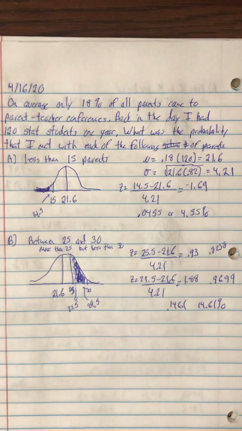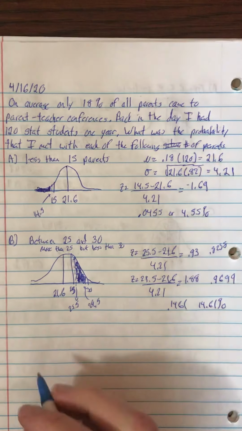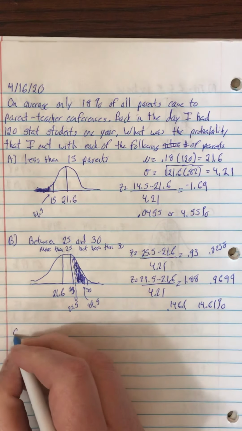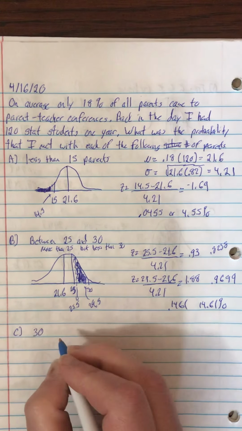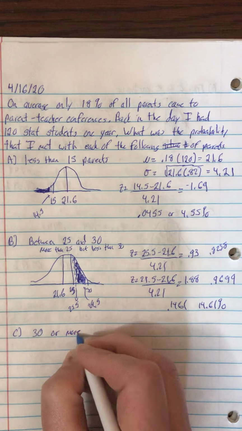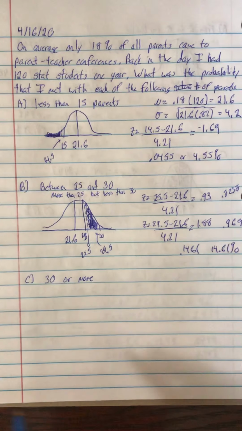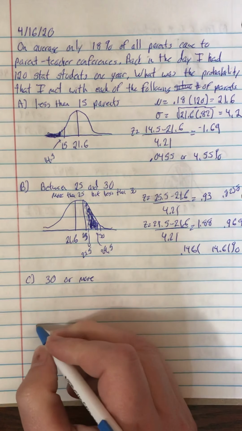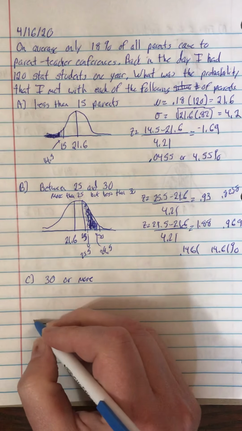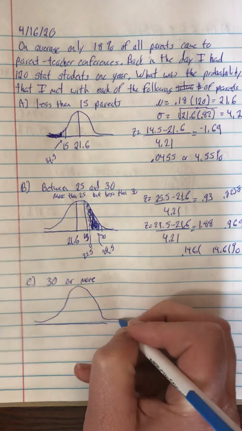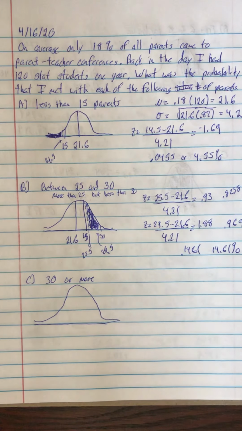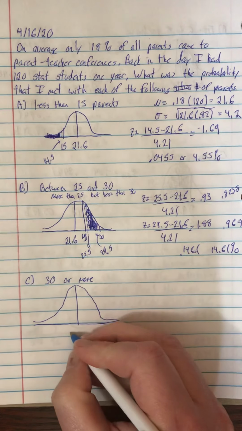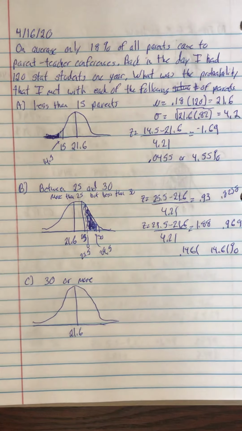Now, for part C, we want 30 or more. The only part of this that should be troubling you is this, 30 or more. How do I set that up? Keep drawing your pictures, guys. You know, some of you are asking me really good questions, but if I don't see a picture on those questions, then I don't know what you're trying to do.